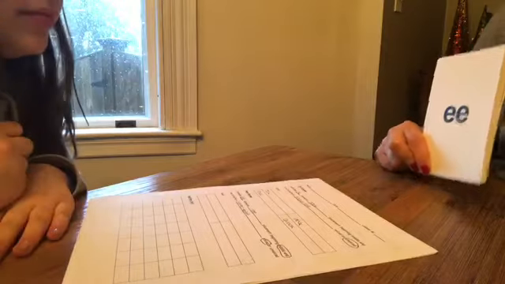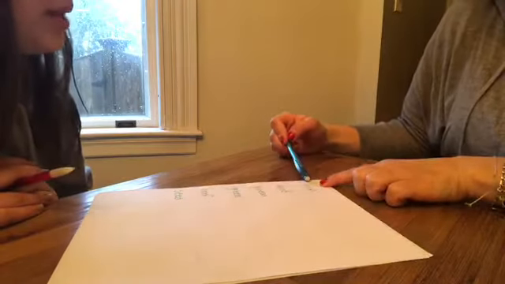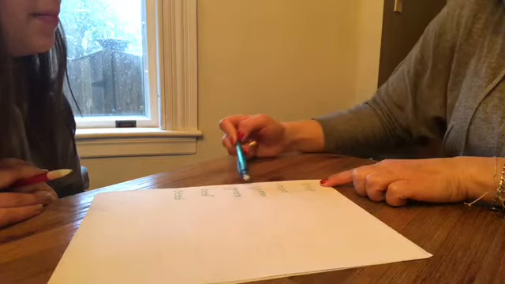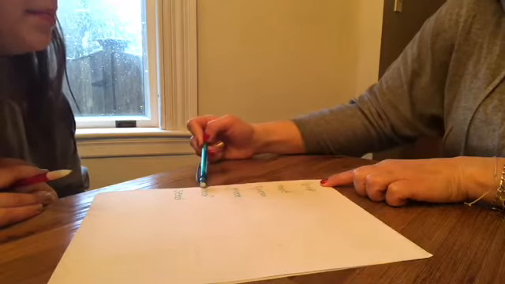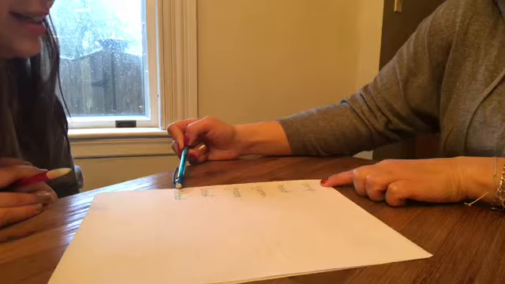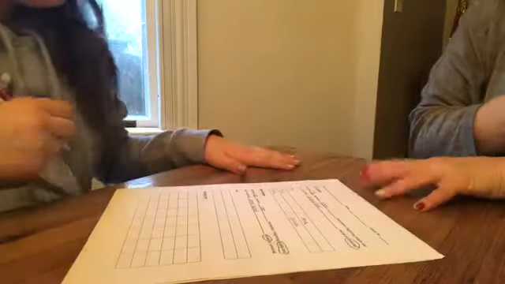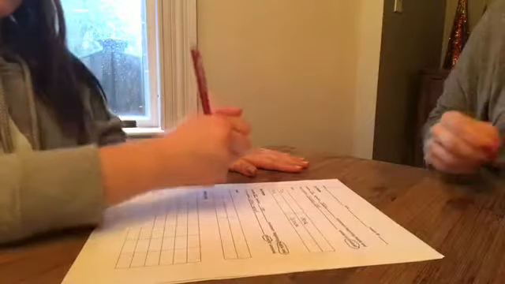Great. Okay, let's turn your paper over and we're going to read some words that have that EE vowel team in them. Beep. Need. Queen. Green. Beef. Seed. Nice job. Okay. Now we're going to spell some words that have that vowel team. Remember to get your finger ready to tap out the words before you spell them.